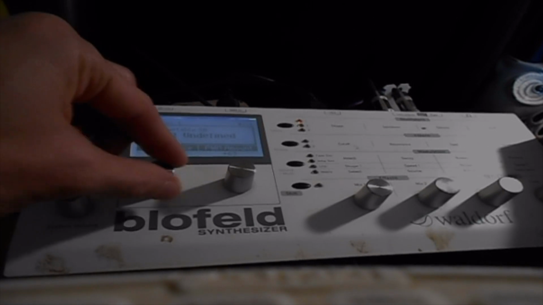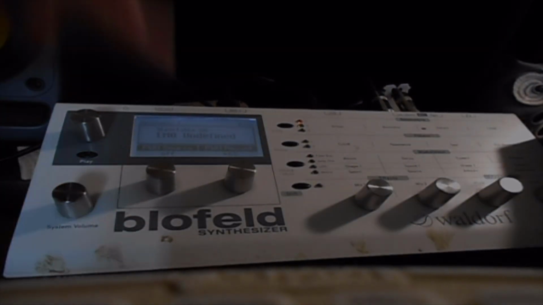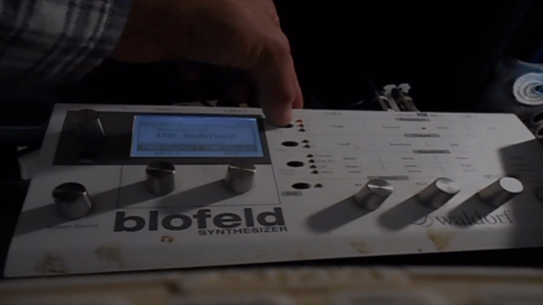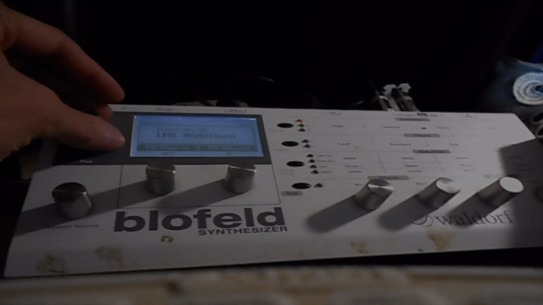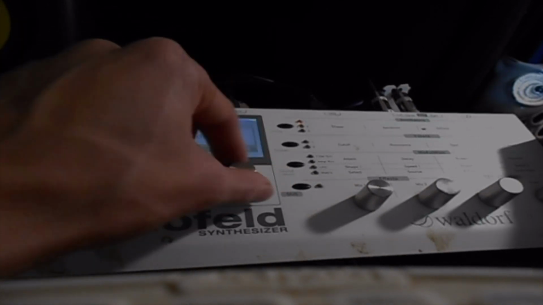Now, if I kill that, this is what happens. You still have the pulse width movement. And so what you have to do is you get the FM. See, the FM is the patch cable. So you take oscillator 1, you plug it to 2.